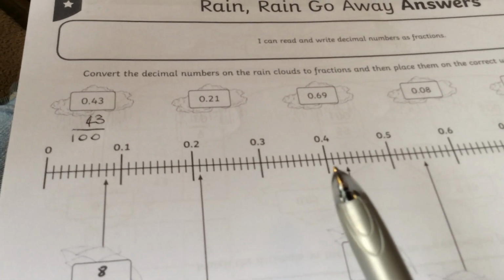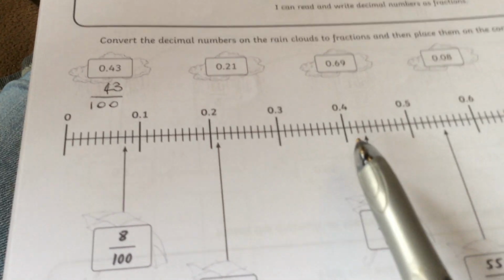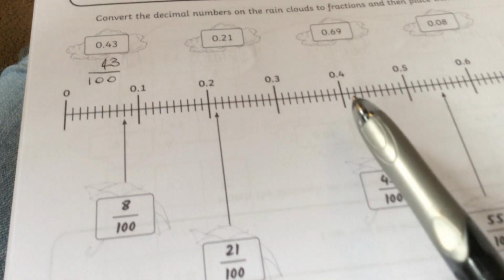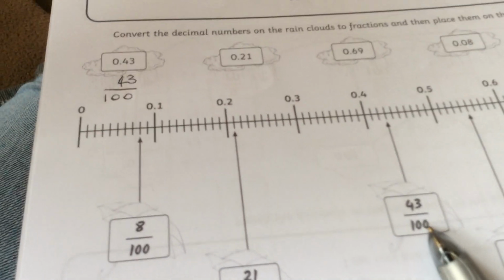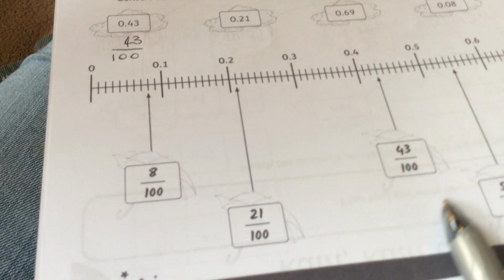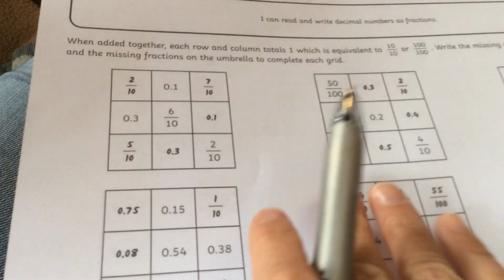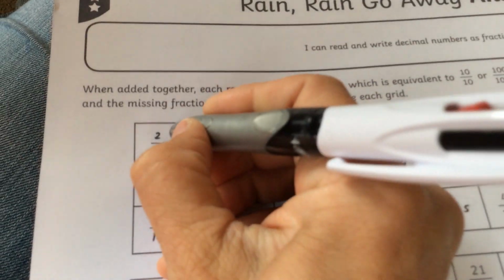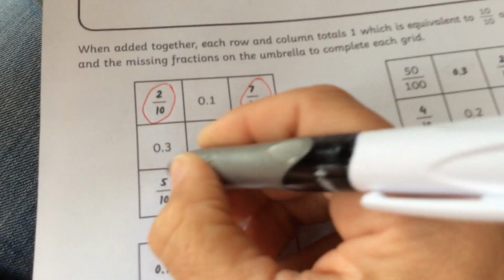All right, so change that fraction and then find where it will go on the line. It will go just after 0.4. 0.43 goes after 0.4, and it goes 3 hundredths after 0.4. So 1, 2, 3. It goes 3 hundredths, and you are going to write it as its fraction. You're not going to write the decimal, you're going to write the fraction. Now I did tell you that the last one was really, really difficult. These numbers were not in originally. These we had to find out for ourselves.